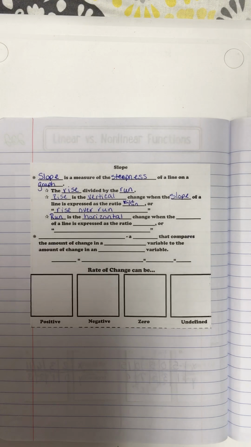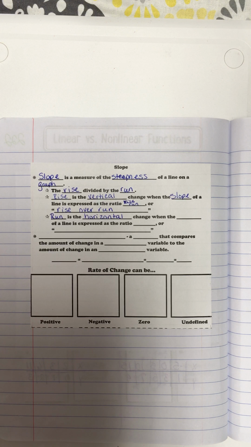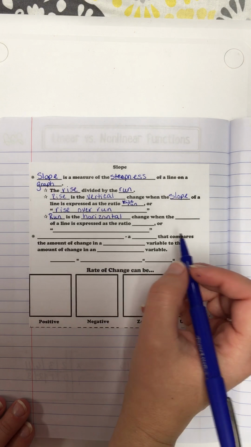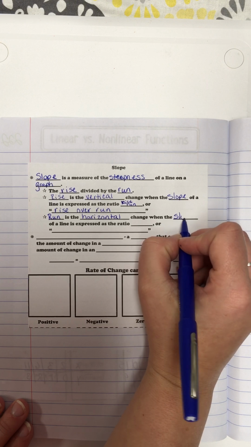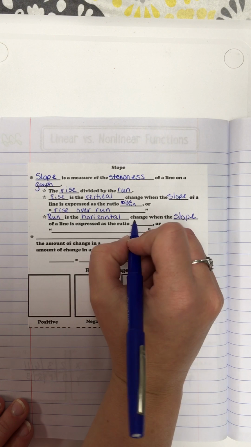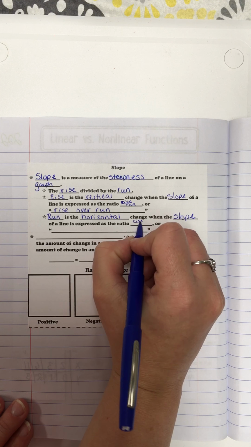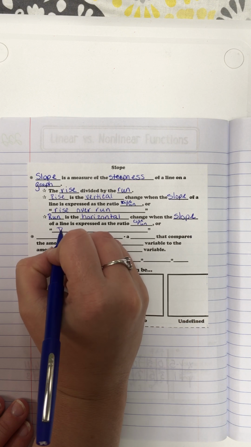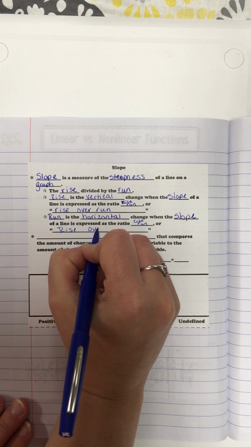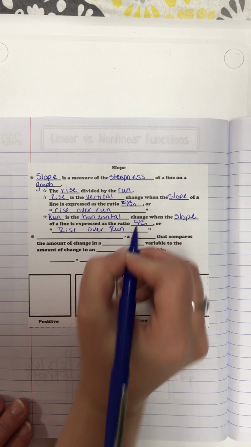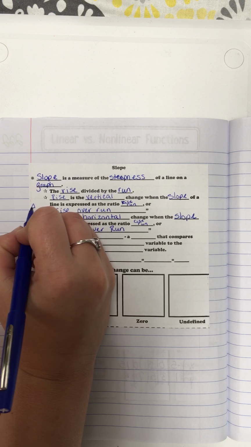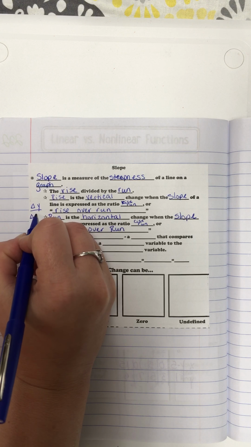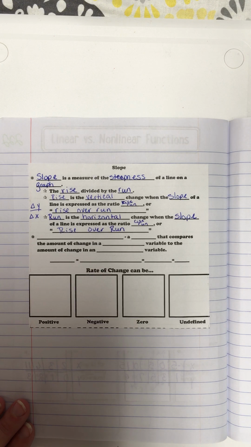Think about when you run, you're running horizontally, right? When you rise up out of the chair, that's a vertical change. You were sitting down, now you're standing up. When you rise, that's a vertical change, okay? When the slope of a line is represented as the ratio rise over run, or rise over run, okay? Over here, I just want to put change in y over change in x so that you know, okay?